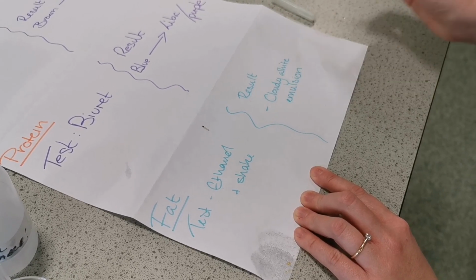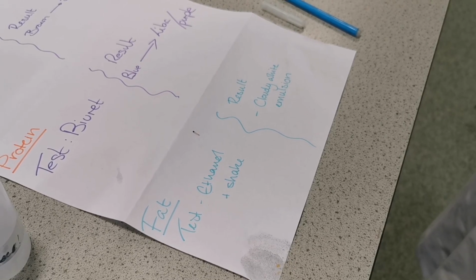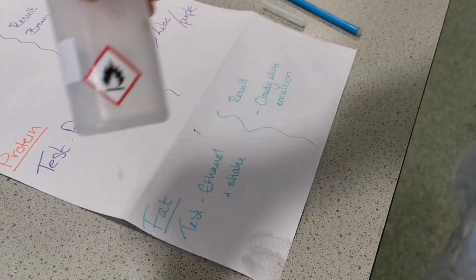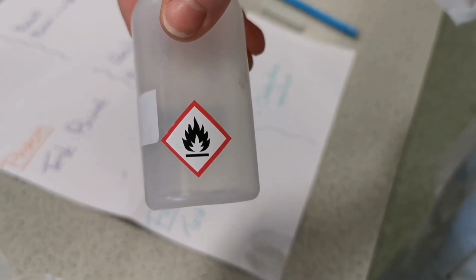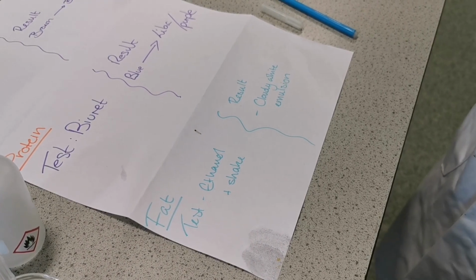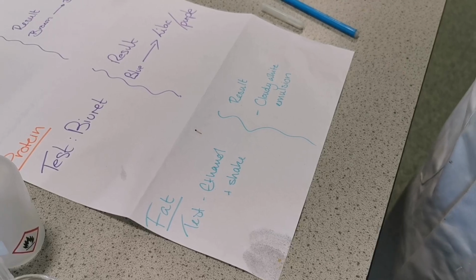What is ethanol, miss? Ethanol is an alcohol, and it's a very strong chemical, and it is very, very flammable, as you can see. But you cannot drink it. You don't want to drink anything in the lab. You do not want to drink the ethanol. Absolutely not.